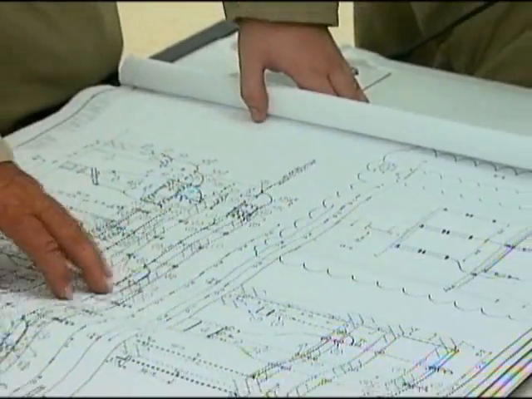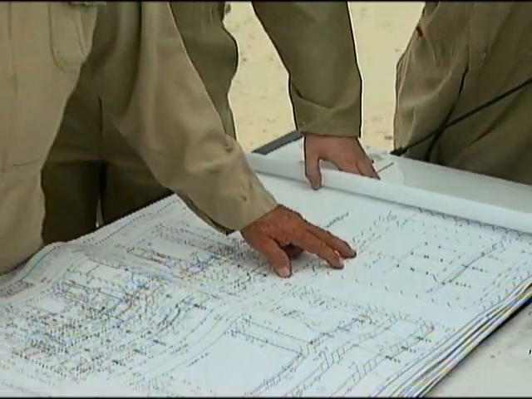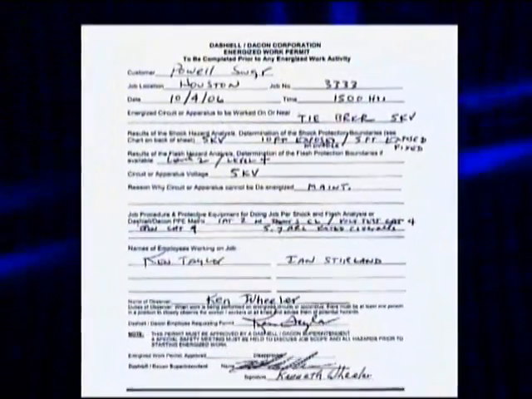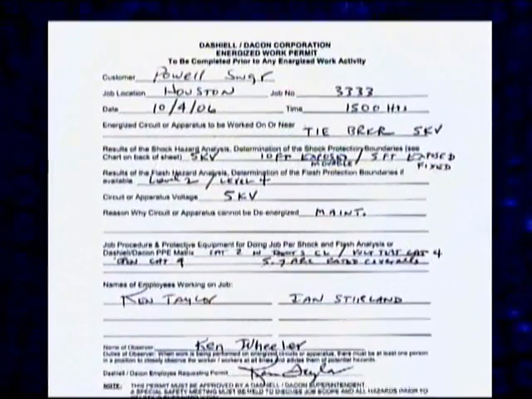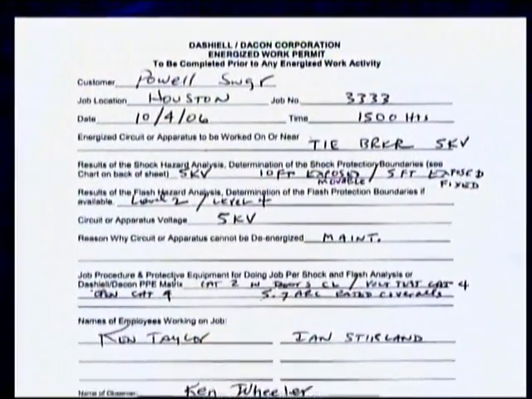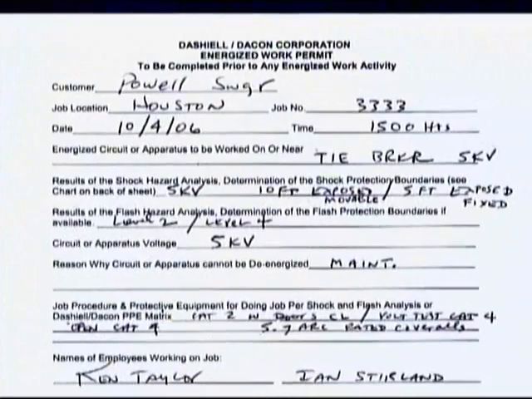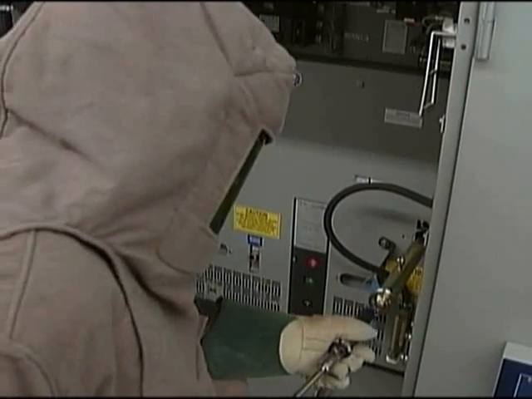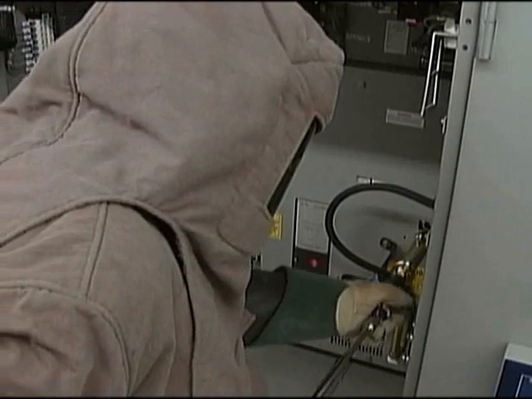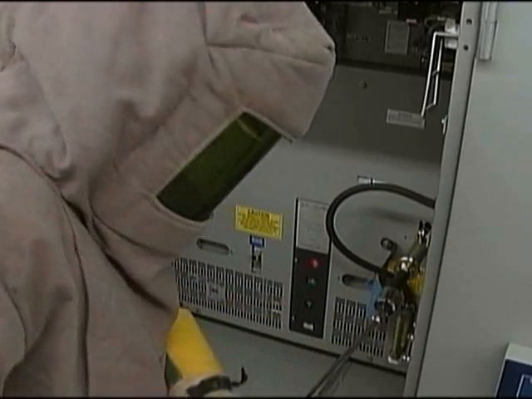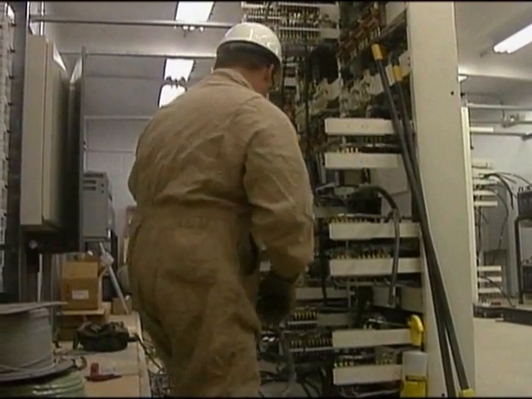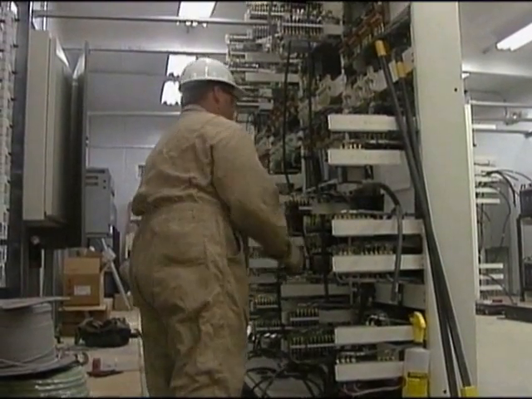These approach distances are considered minimums as an effective means of preventing a shock or flash. A shock hazard analysis to determine the safe boundary distances, nominal voltage, and personal protective equipment necessary is to be performed prior to the beginning of any work. Shock boundaries are determined by the situation to which approaching personnel are exposed to live parts. It is also noted that flash protection boundaries may exceed the shock protection boundary.